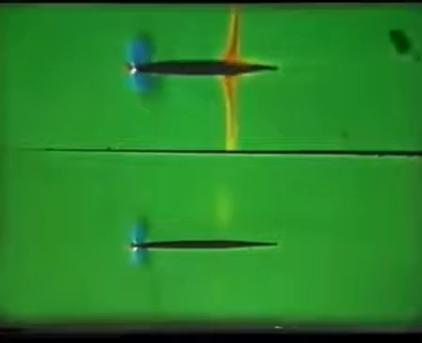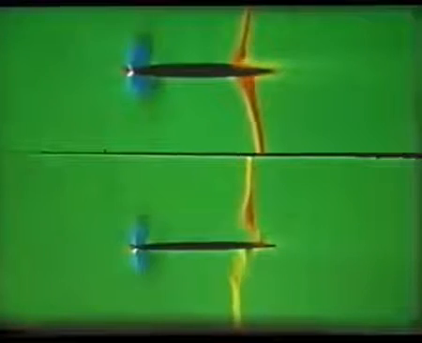Here it comes at last, at a Mach number of 0.9. But wings can't be made too thin, or the landing speed would be too high.